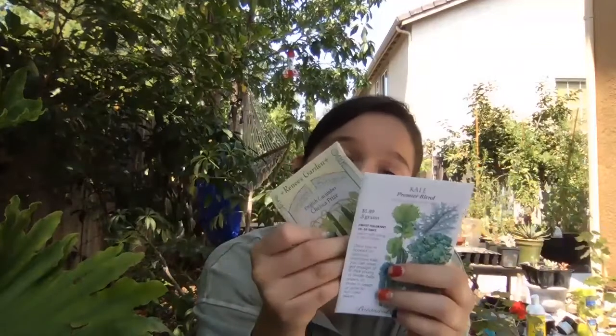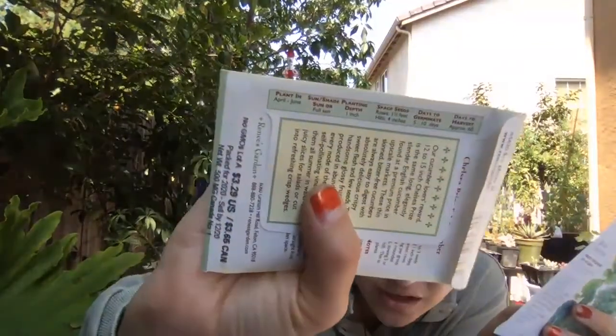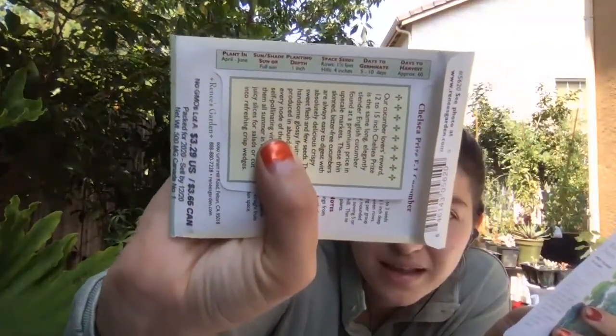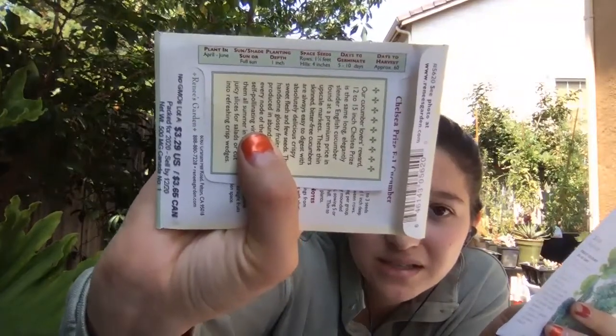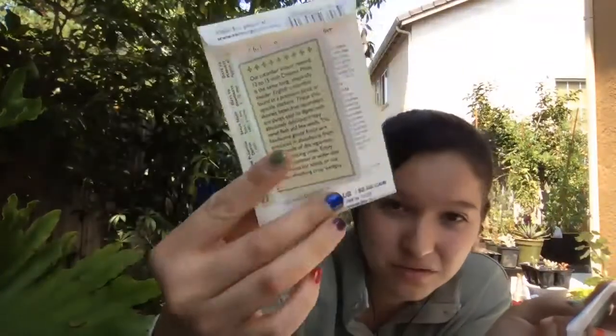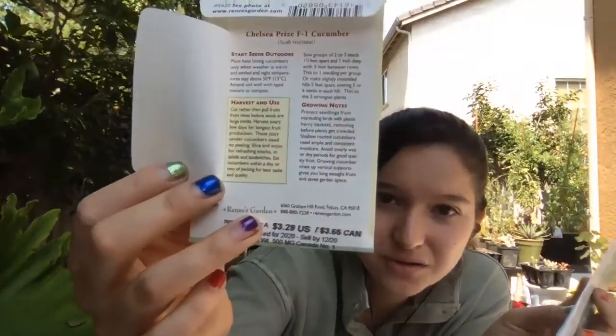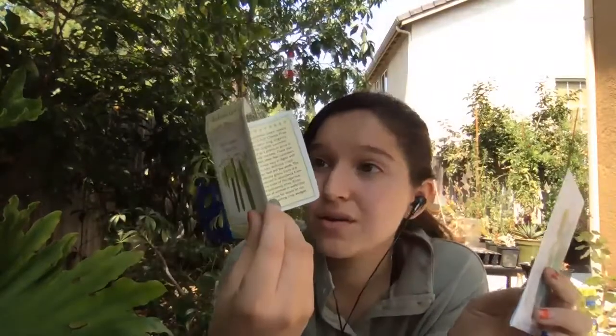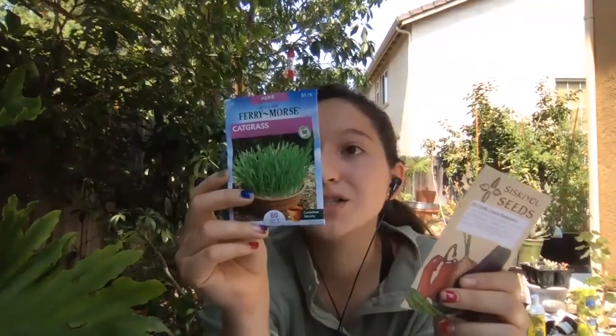Renee's Garden also has whether to put it in full sun or shade, when to plant, the depth, the seed spacing, days to germination, days to harvest. And it has more information on the back of this little flap about starting seeds outdoors, growing notes, and harvest and use, right? But again, the Siskiyou seed packet and the Fairy Morse packet don't have as much good information.